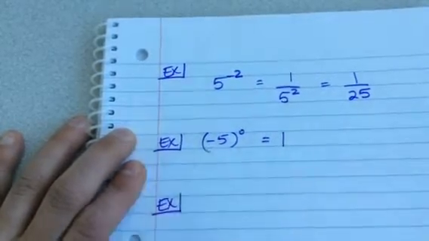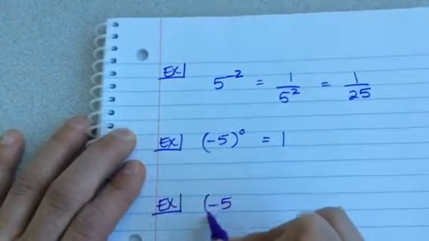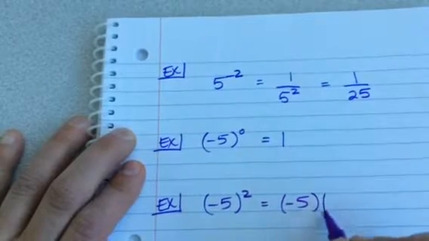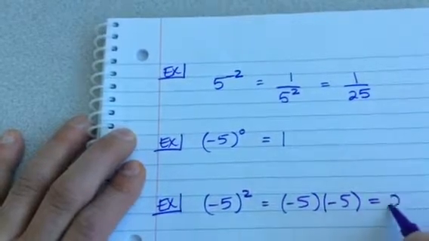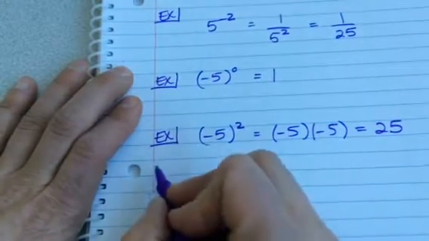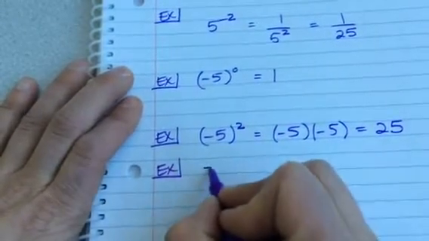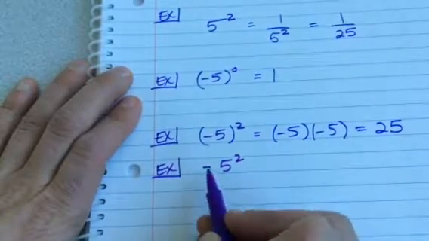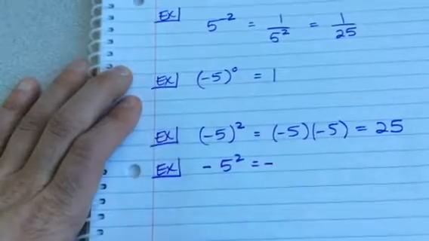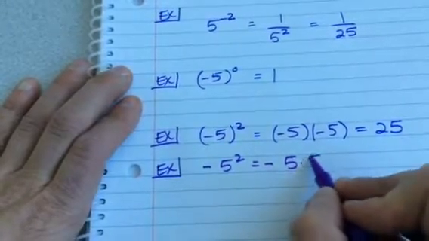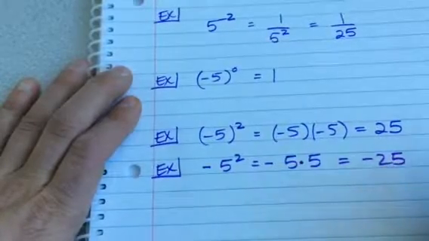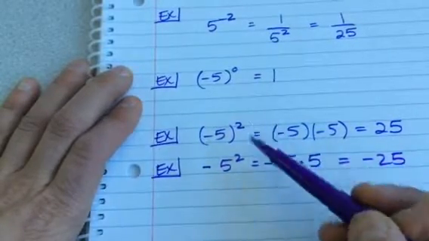Let's make sure we understand negative numbers, though. What if we say negative 5 quantity squared? Well, that means negative 5 times negative 5, which is a positive 25. So let's just make sure we understand the difference between that and negative 5 squared, because here the negative sign is not part of what's being squared. So this is negative 5 times 5, which is going to be negative 25. So make sure you notice the difference between these two.